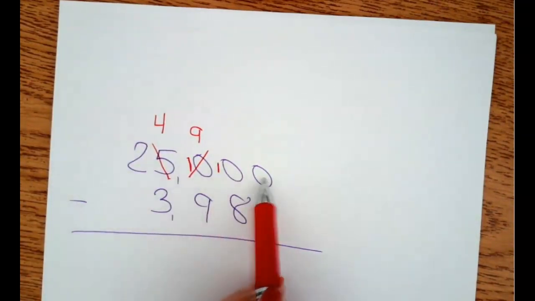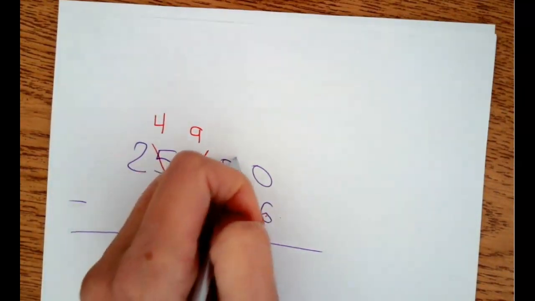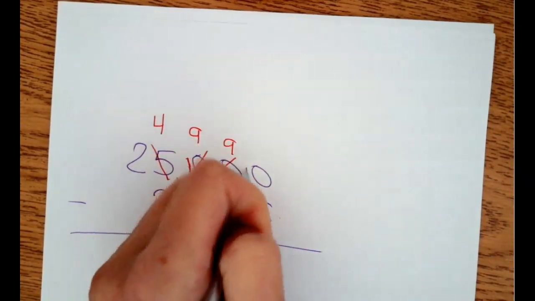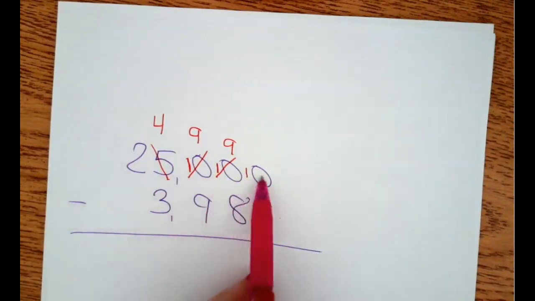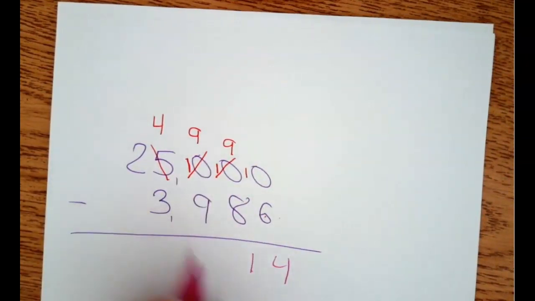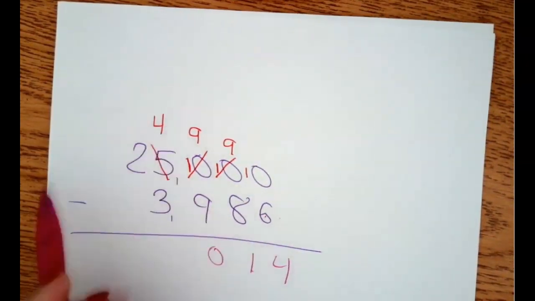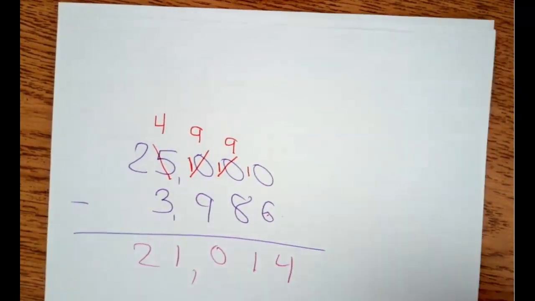I'm still stuck here. 0 minus 6. Can't do. Go to your neighbor. Well, he now has something that you can take. Take 1 away from 10, becomes a 9, and bring the 1 over there. And then it's just strictly subtracting. 10 minus 6 is 4. 9 minus 8 is 1. 9 minus 9 is 0. 4 minus 3 is 1. And then 2 minus nothing. Okay?